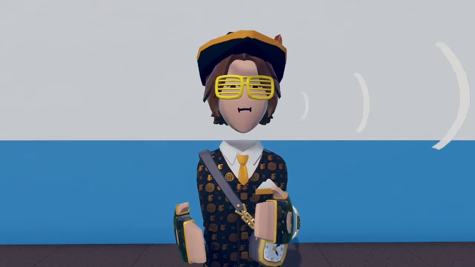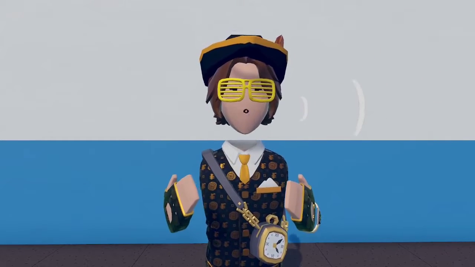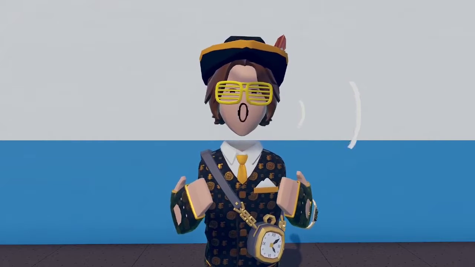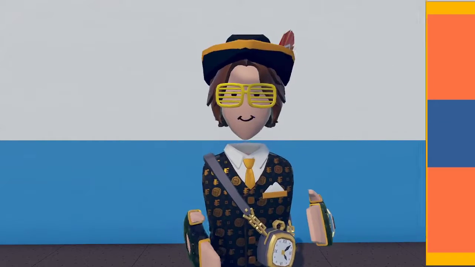Hey guys, welcome to the video where I'm going to show you how to make a password protected door using cv2 and Rec Room. Let's get into it.